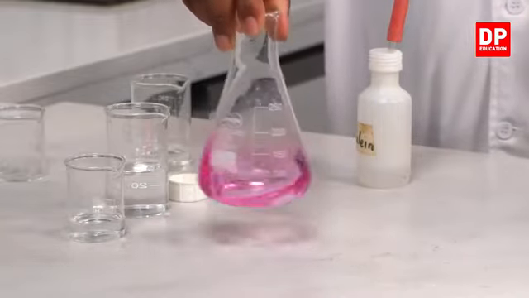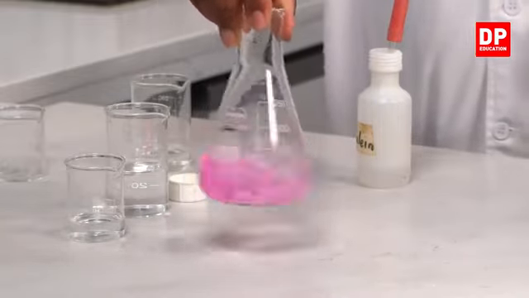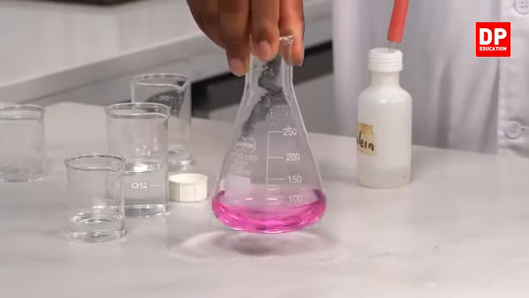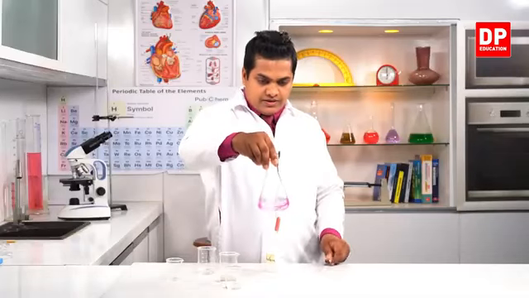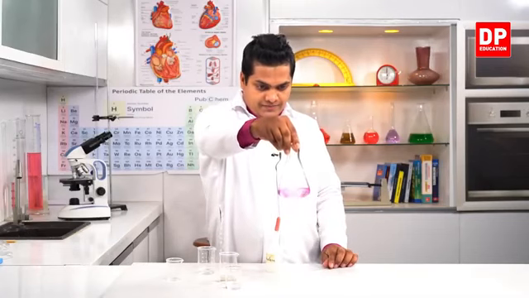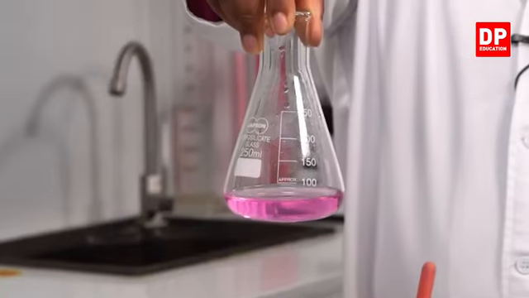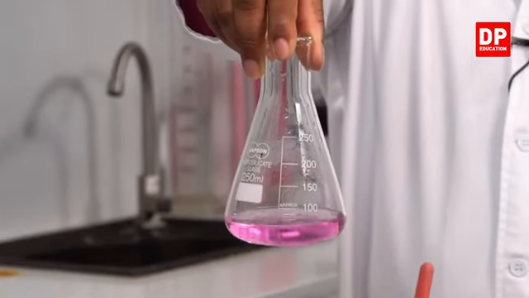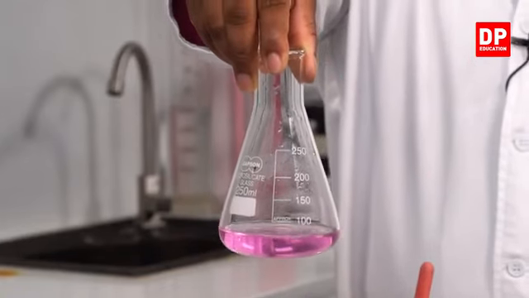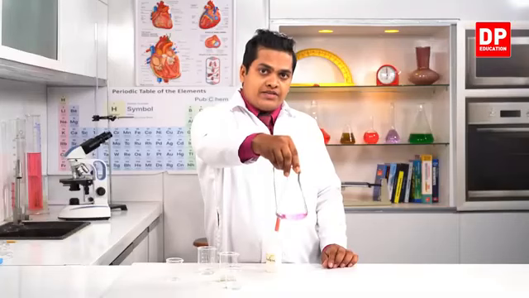See, now the color drops even more. So here you can see in this solution the pink color is very little, meaning it is about to get neutralized.